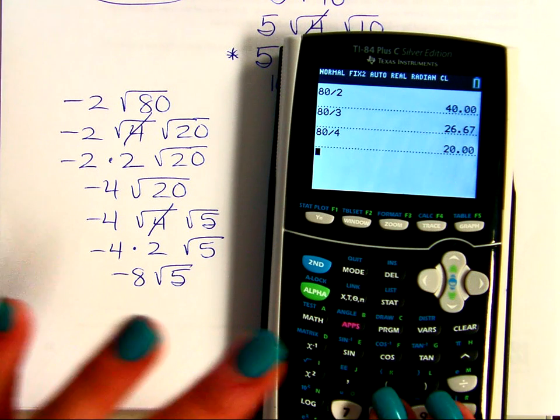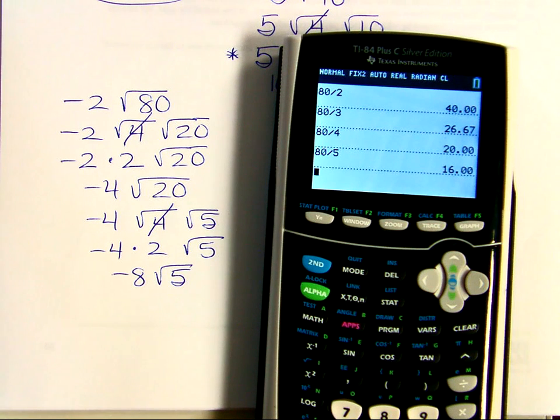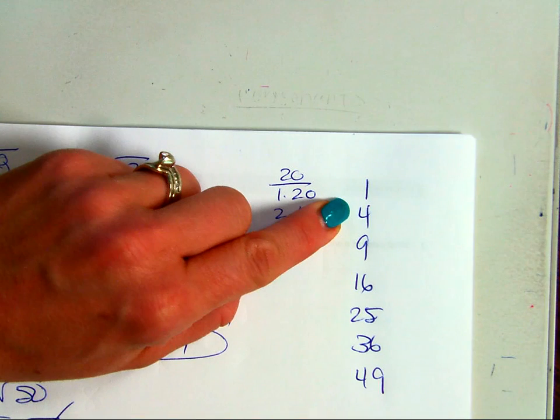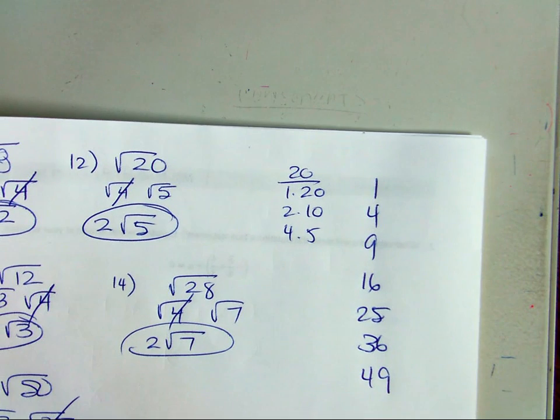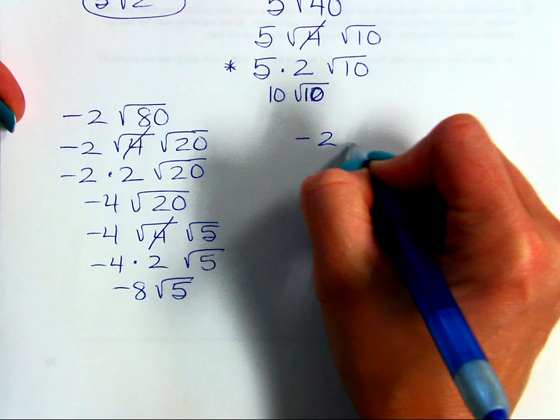You know that 80 divided by 4 is going to give you 20, but take 80 and divide it by 5, and what do you get? 16. And isn't 16 that number? 4 worked, but 16's bigger. It's kind of like finding the GCF. You want the biggest possible number.